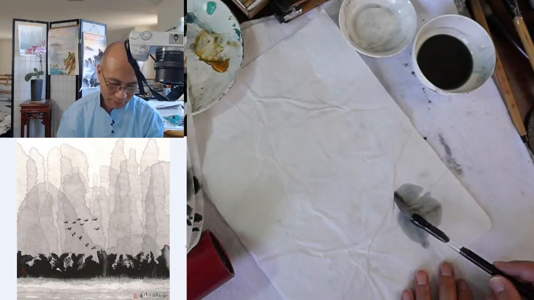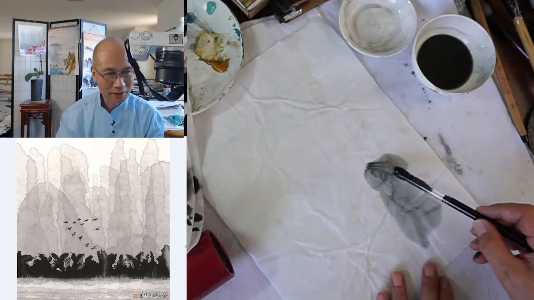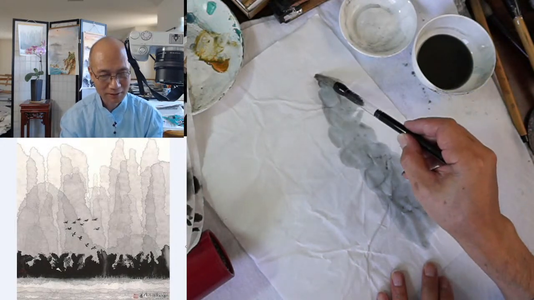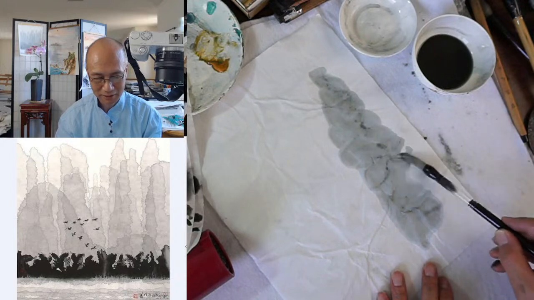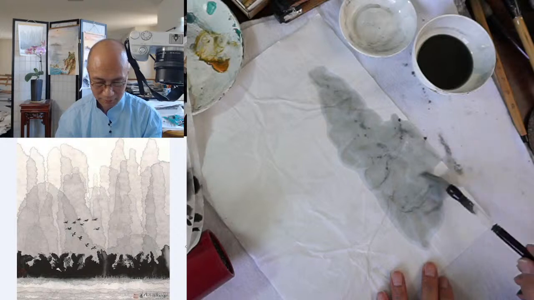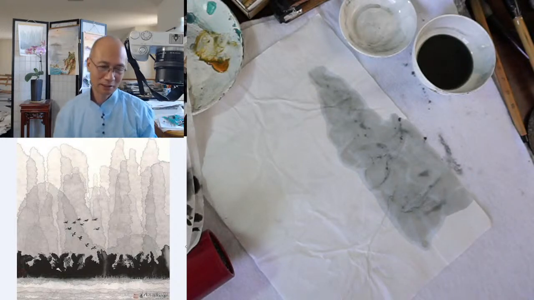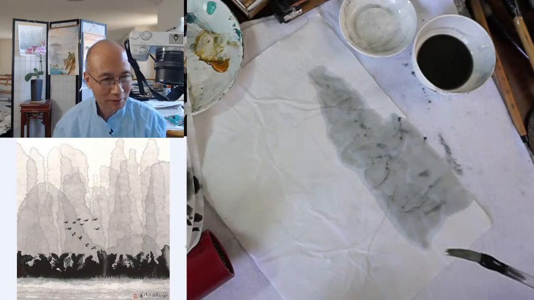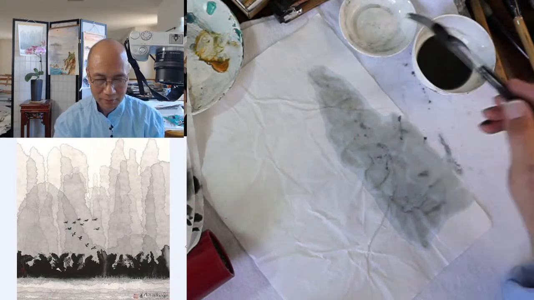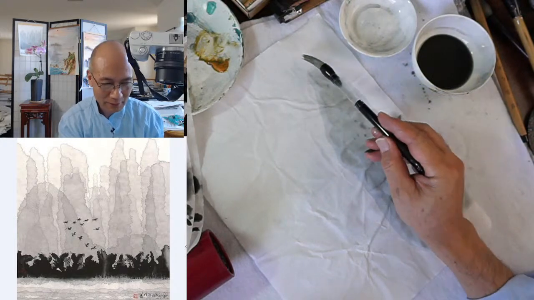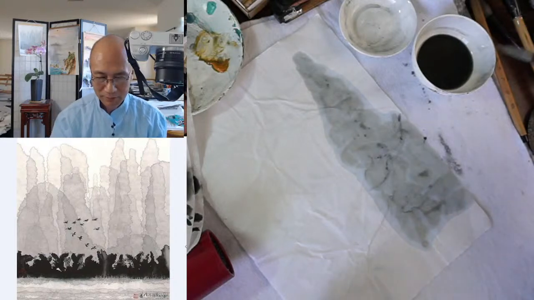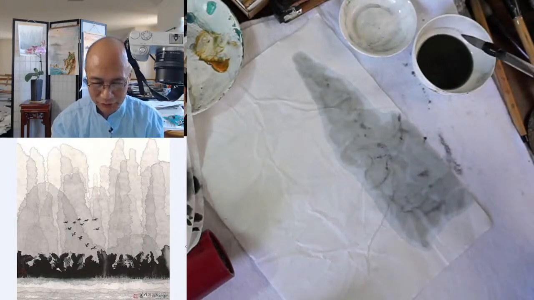So I'll just start from the horizon and gradually go up, left and right. You can go back a little bit. You can go to the side. That creates a nice shape of the first mountain. Okay, you can use dry brush to create a top shape. So that's when the brush is relatively dry.